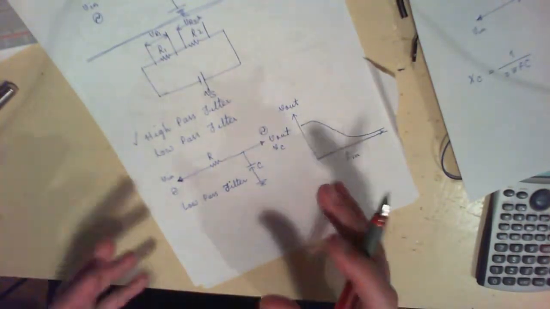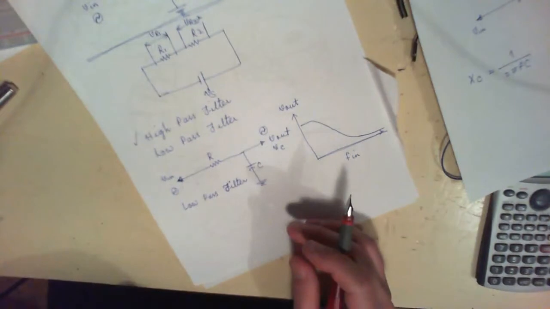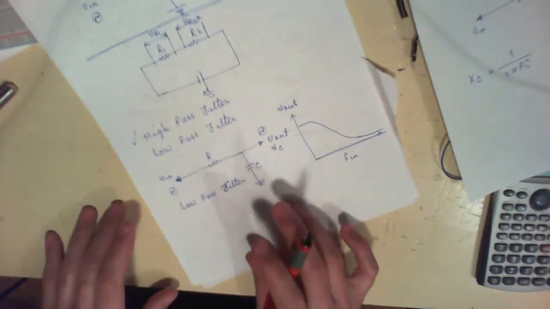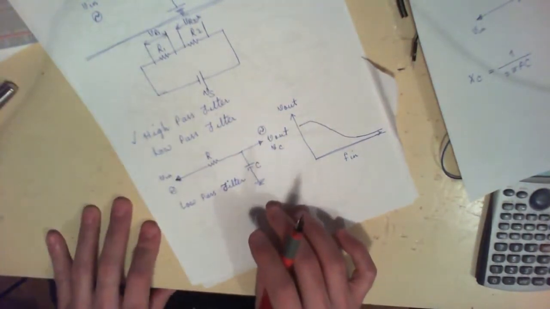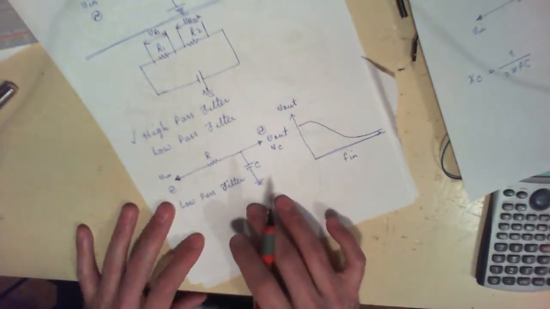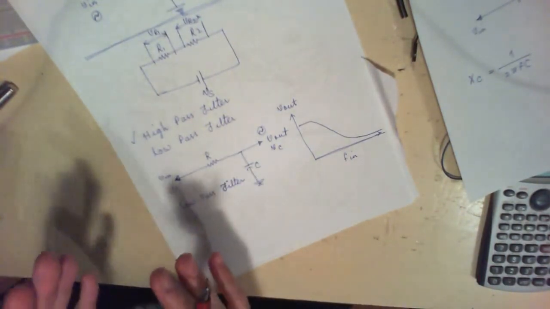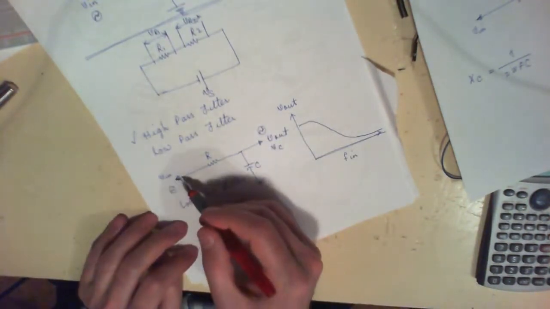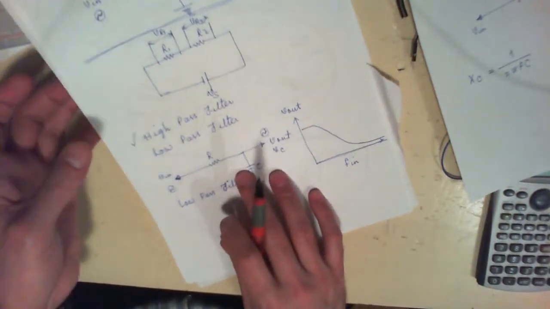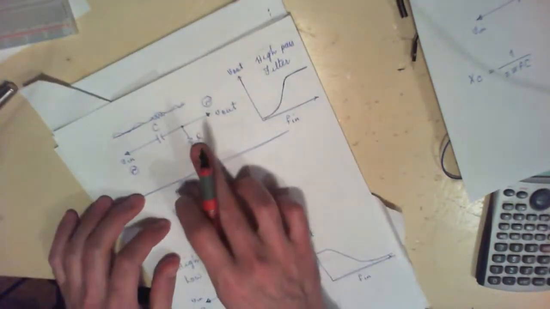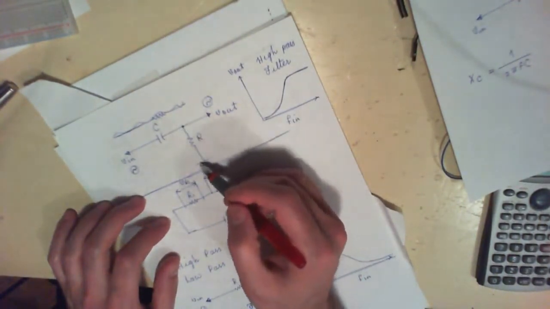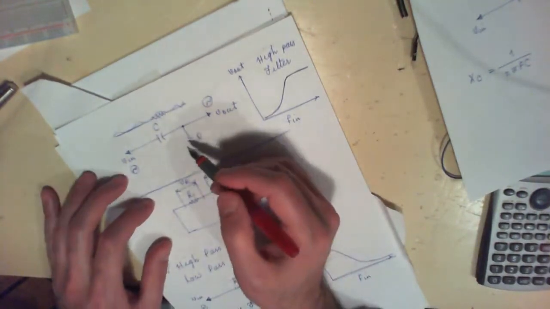Now there are many different characteristics of these circuits, but what I wanted to discuss in this particular video is the following. You have the input voltage, and I want to specifically talk about this circuit up here, which is a high pass filter, and you have this resistor over here that is connected to ground.